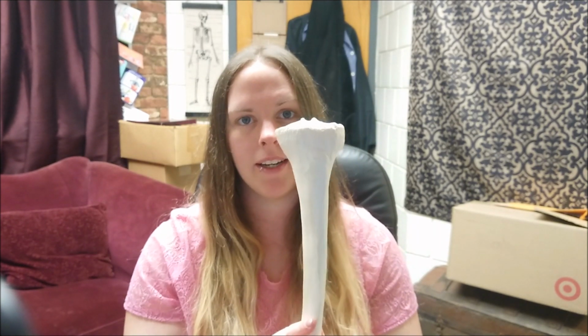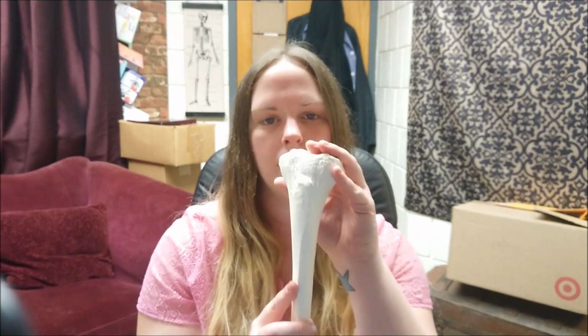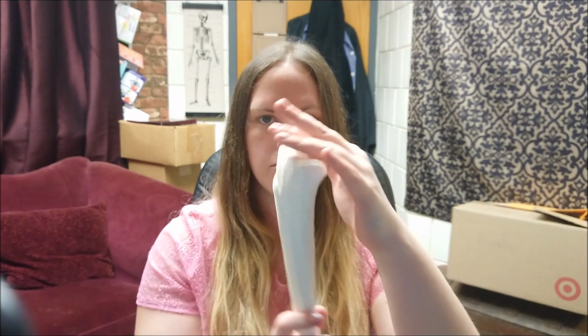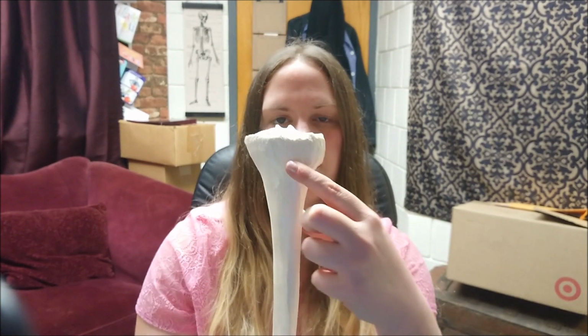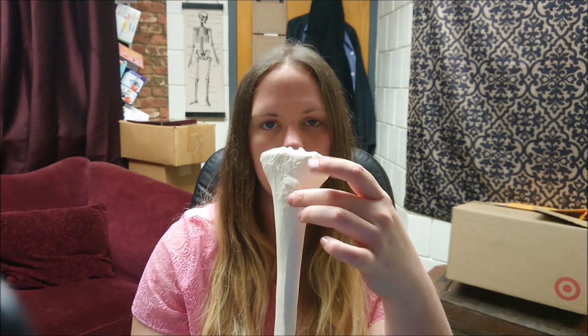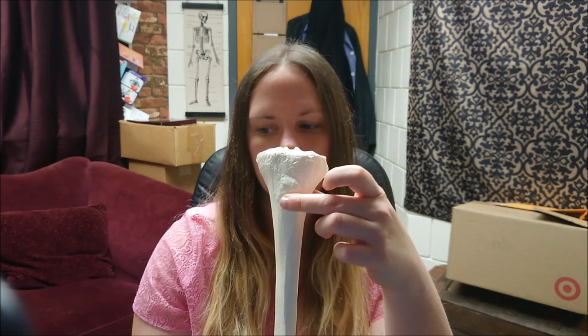Next, we have the tibia. The tibia makes a T. T for tibia. The top of the tibia here, you have these condyles that meet with the femoral condyles, and this is what lets you flex your knee. From that, you have this little nugget here, which is called the tibial tuberosity. This is where the patellar ligament attaches for your knee.